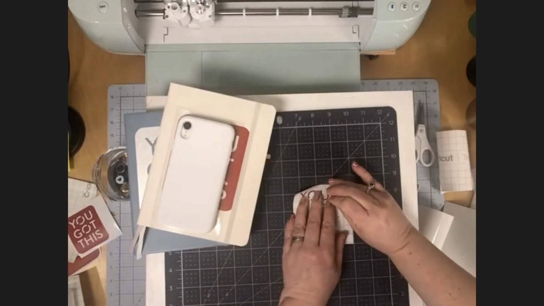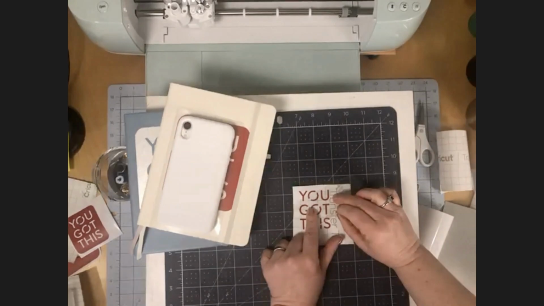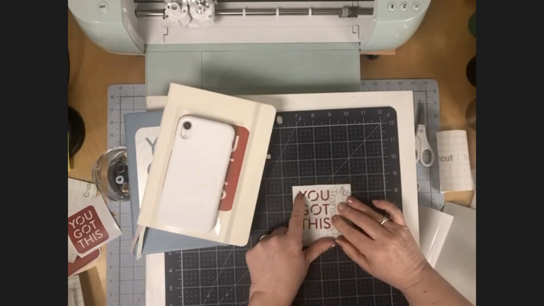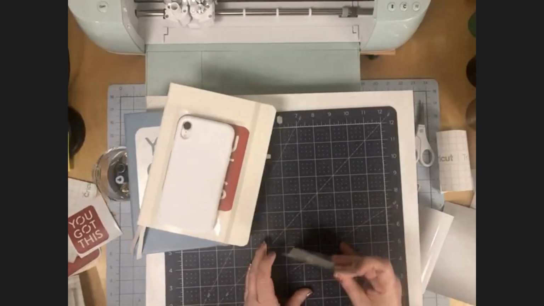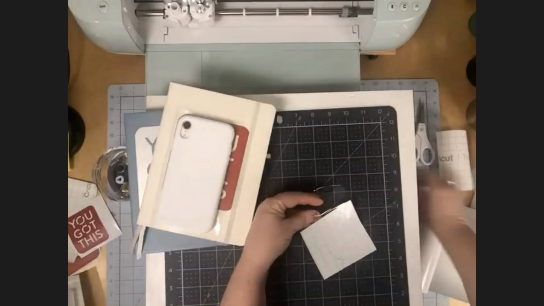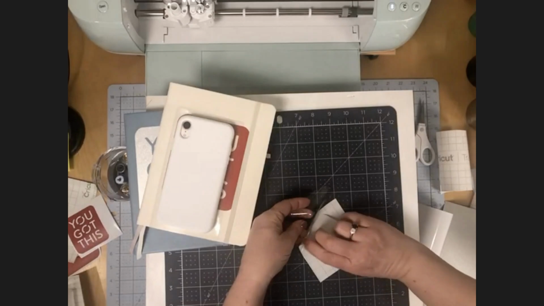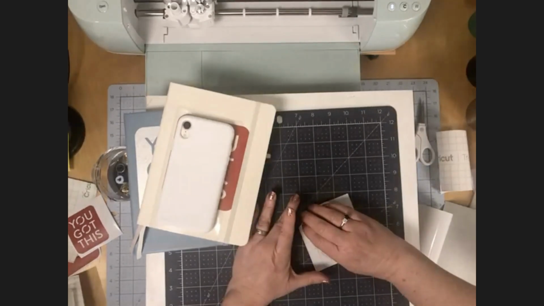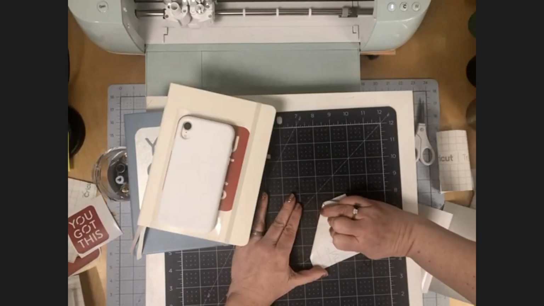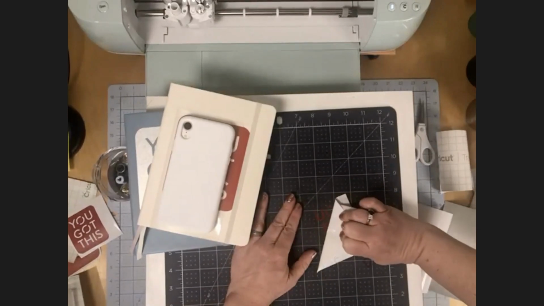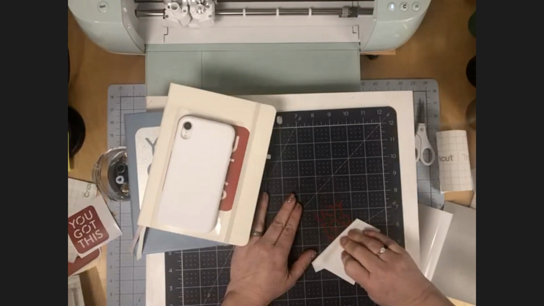I pick up my transfer tape. See how that didn't come up off of it? I don't know if you guys can see that. My vinyl is still down on my vinyl backing. So you just turn it over, grab a little corner of it, hold your transfer tape down, and use the wedge to put pressure on the vinyl to come up. There we go.